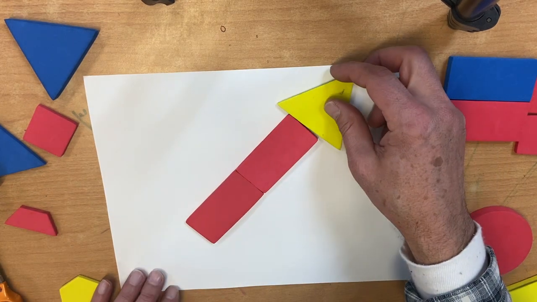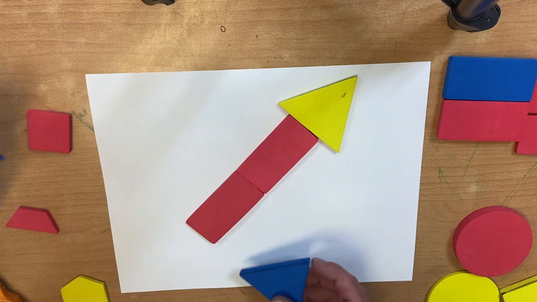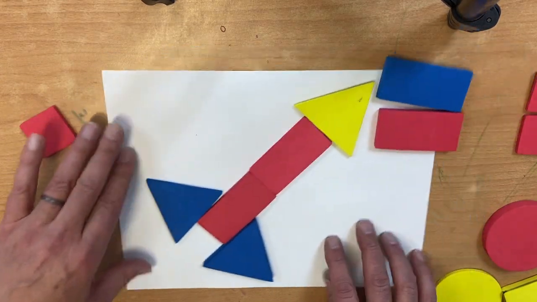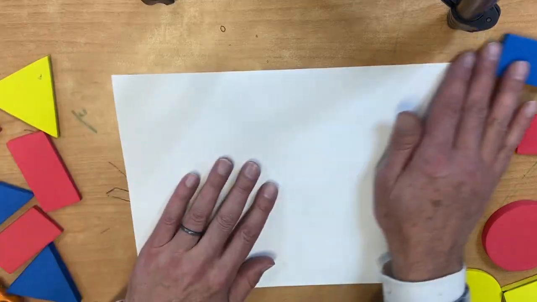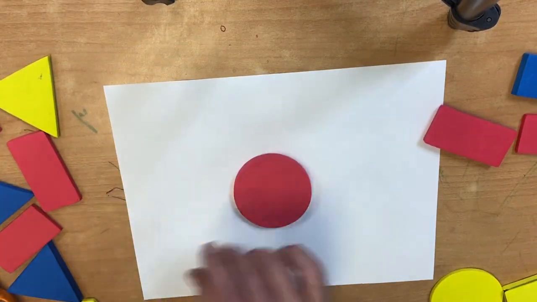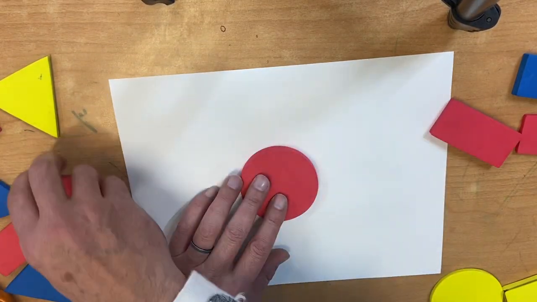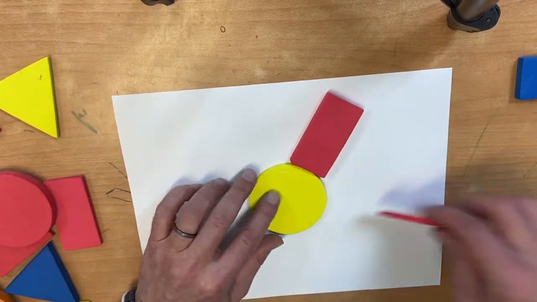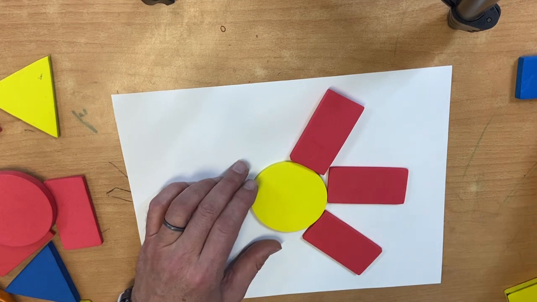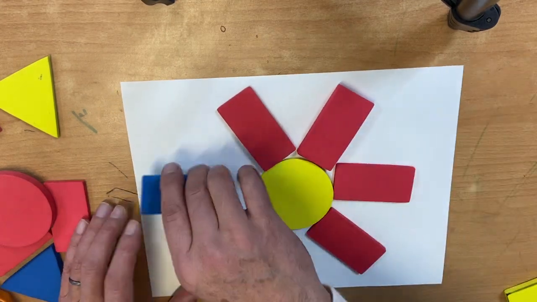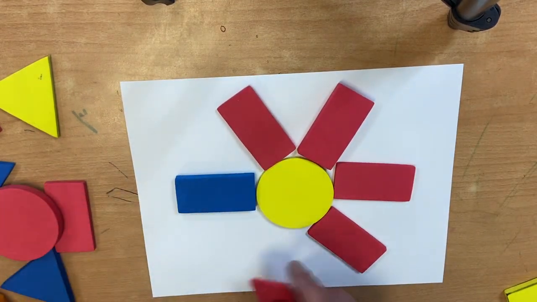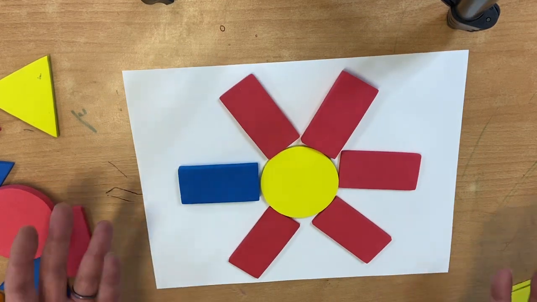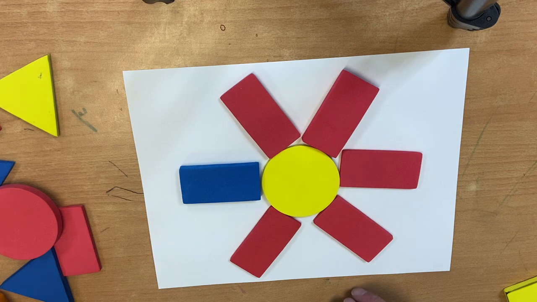Now, I could not find the smaller triangles, but if I do this, what do I have? Blast off. Oh, let's go yellow and red. Red, that'd be great. So you can see what we can make with all these things.